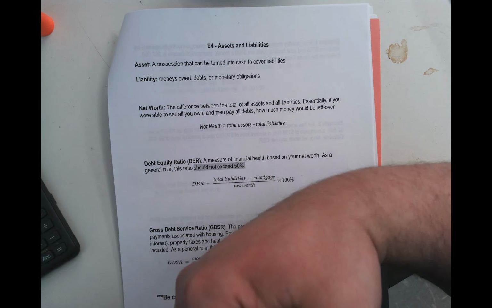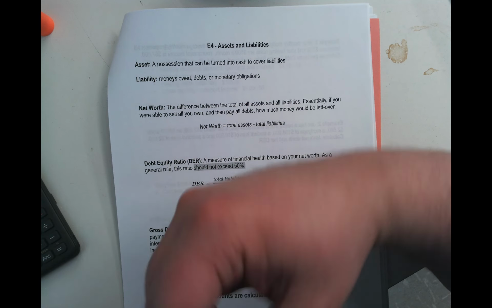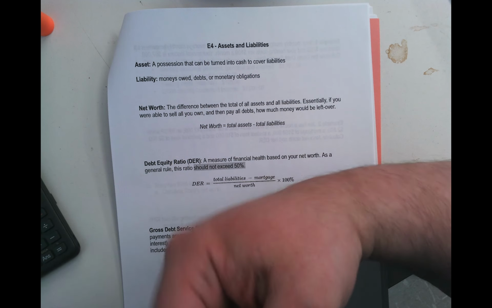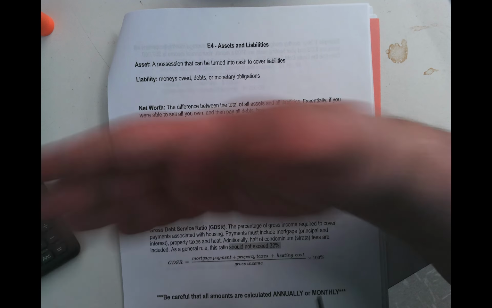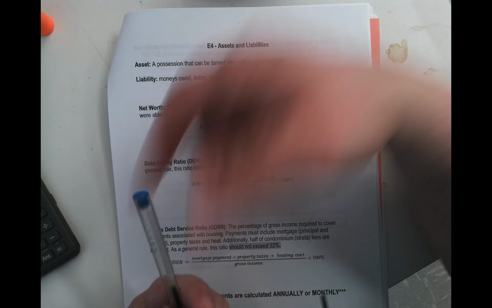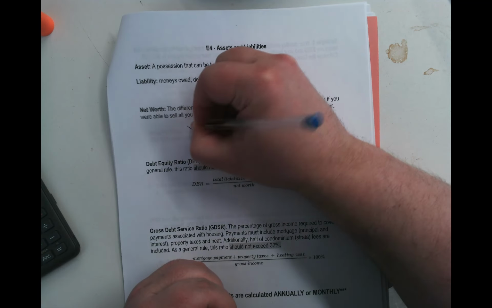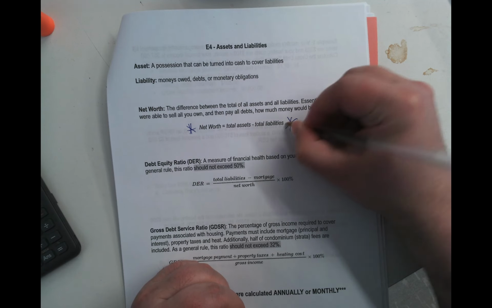And you might hear, for example, billionaires, they talk about their net worth a lot of the time, and they're in the billions of dollars. That doesn't mean that they have billions of dollars in their bank account. What that means is they own a lot of stuff that if they were to sell it would cover off all of the debts that they do have. So we have this calculation here for the net worth.